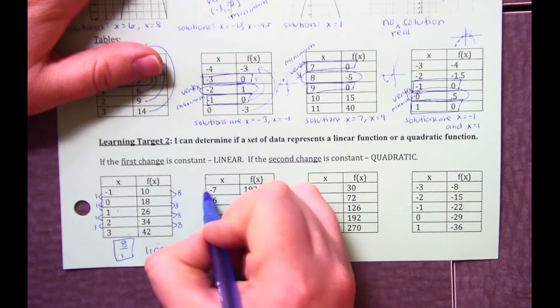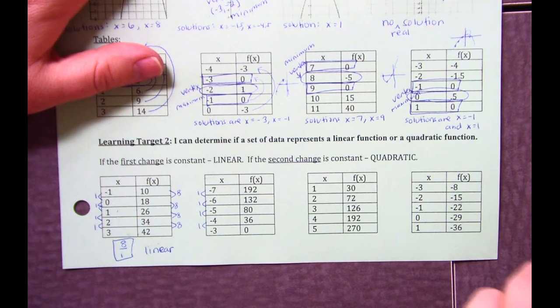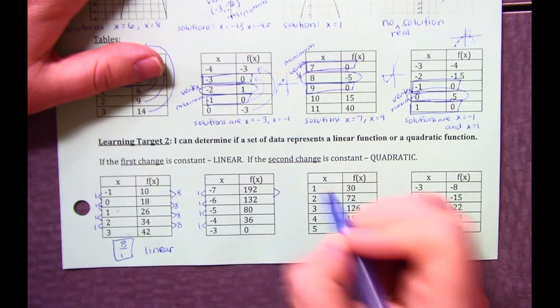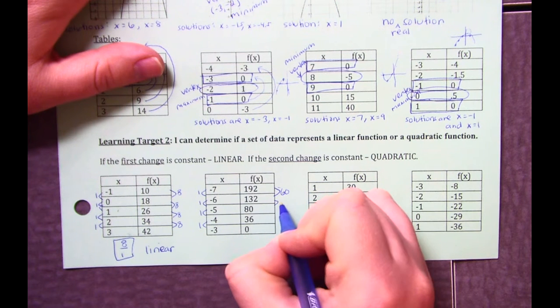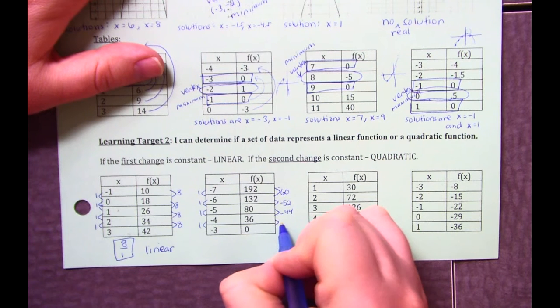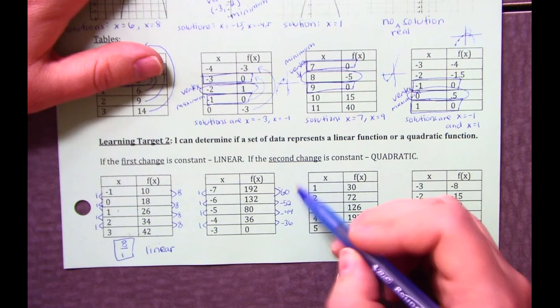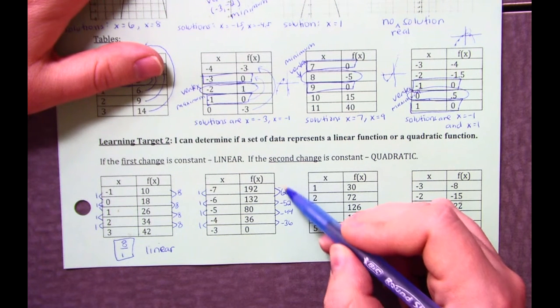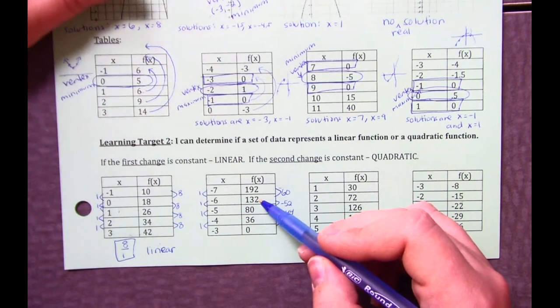Now let's try this one. This is going up by 1 each time over here, so far we're good. Now this is changing by, let's see, negative 60, negative 52, negative 44, negative 36. So this is definitely not a linear function because it doesn't have the same number right here. It doesn't have a constant slope the whole way. These numbers don't have the same difference in between them the whole way.